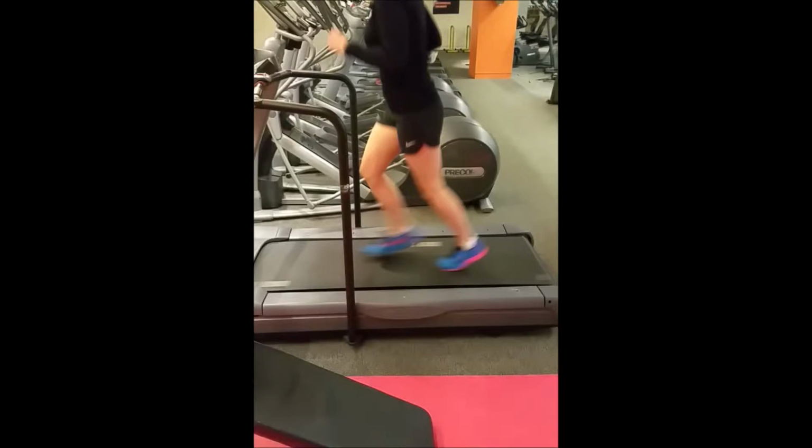So just for some background on this runner, she has a running history of 3 years, runs 3 to 4 times per week, covering distances between 5 and 10 kilometers. She currently suffers from pain to the front of her right knee. Her pain doesn't stop her, but she's worried that it'll probably get worse when she increases her weekly mileage, which is her aim, as she would like to do a half marathon 4 months from now.